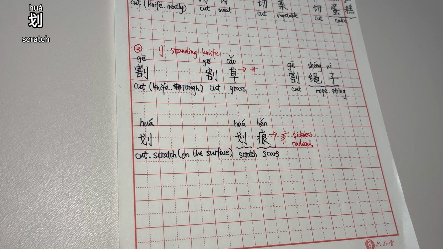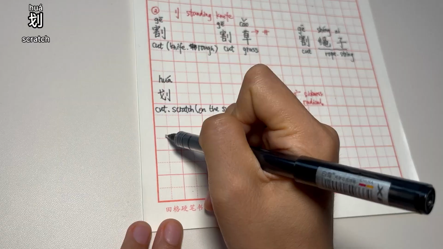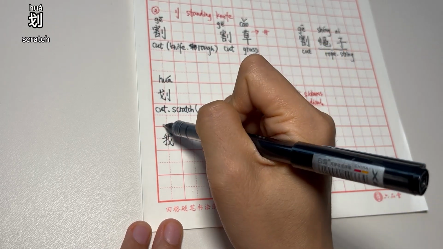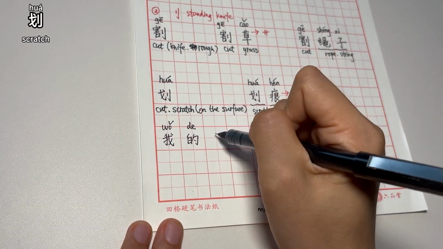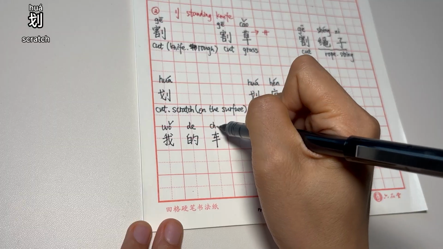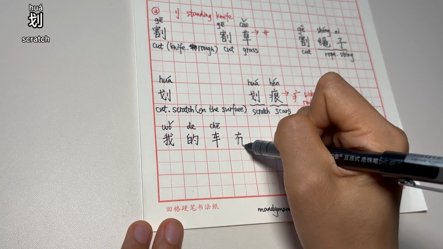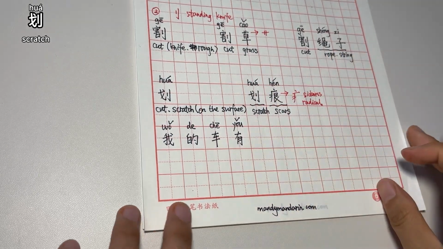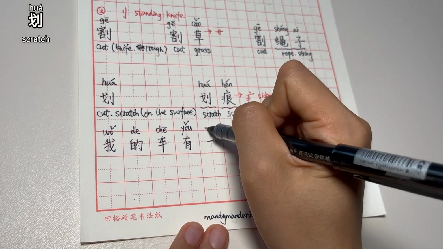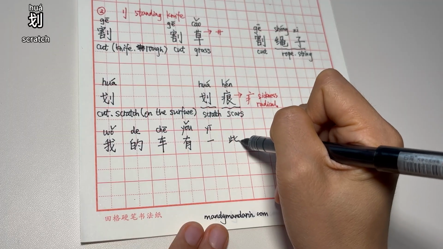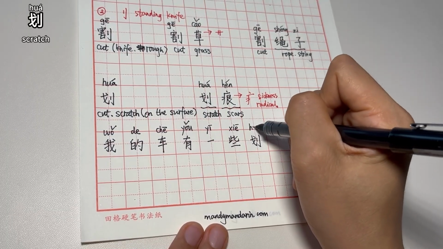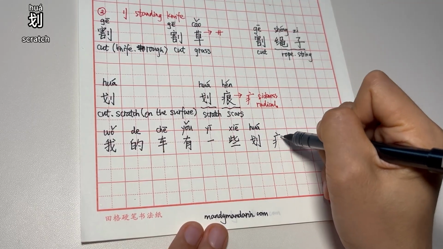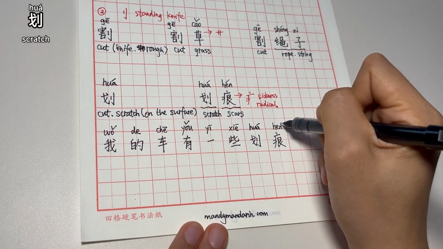For example, unfortunately, there are some scratch scars on the car, right? So you can say 我的车有一些划痕.